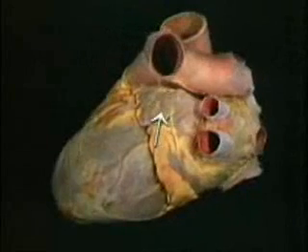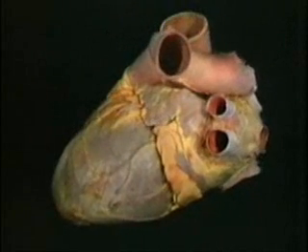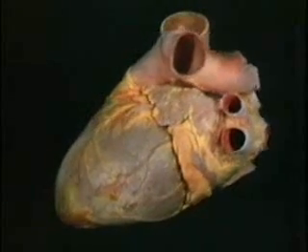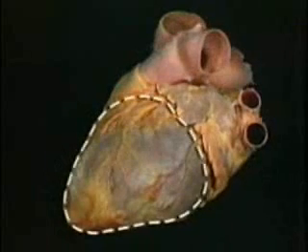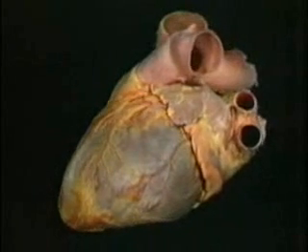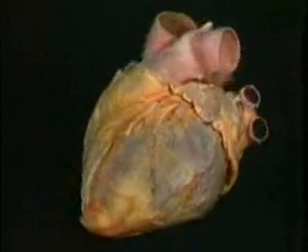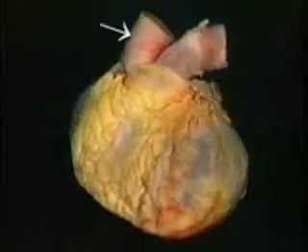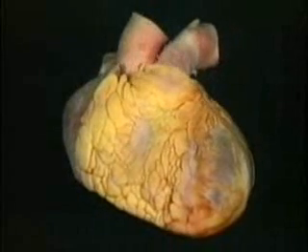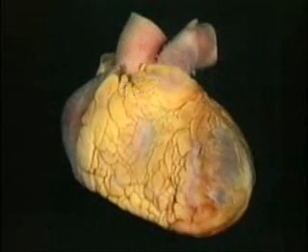Here's the left atrial appendage. The mitral valve is here. Here's the left ventricle. Its outflow pathway is here, leading to the aorta. Here's the aorta, and the aortic valve is here.